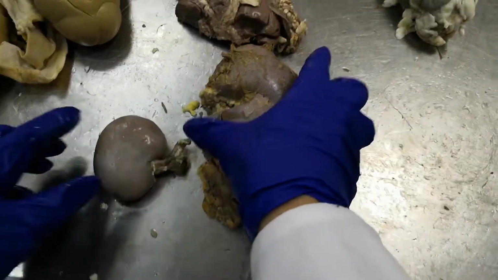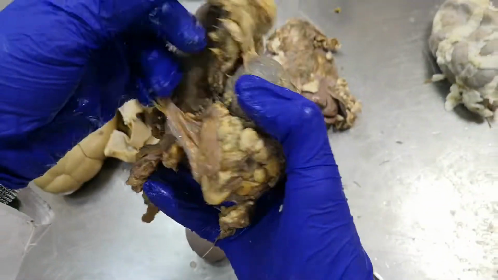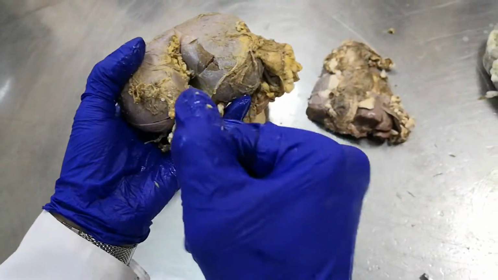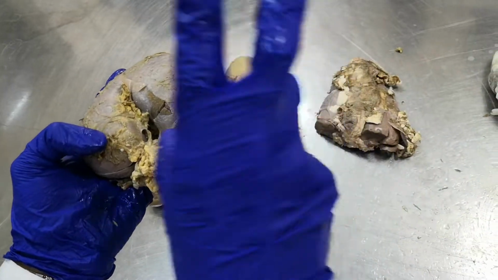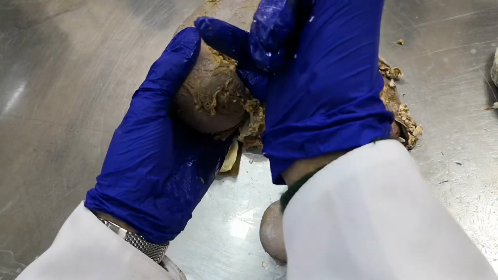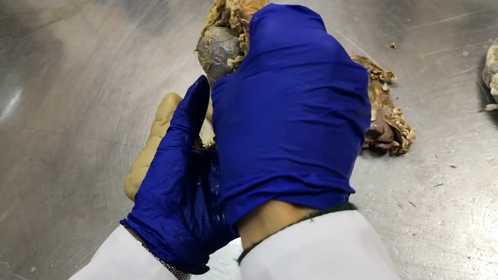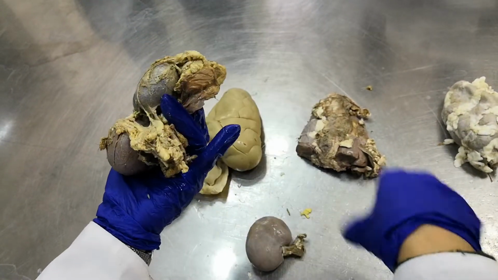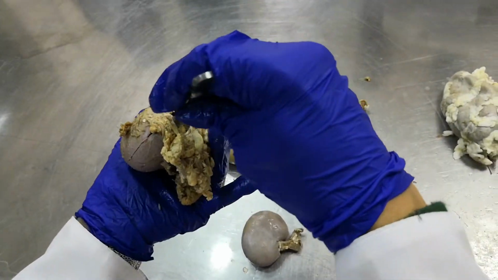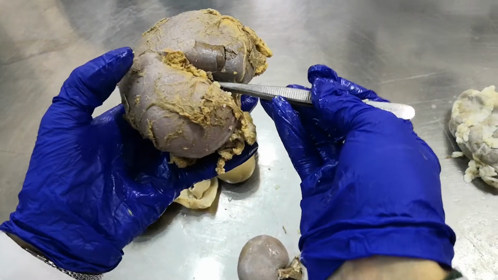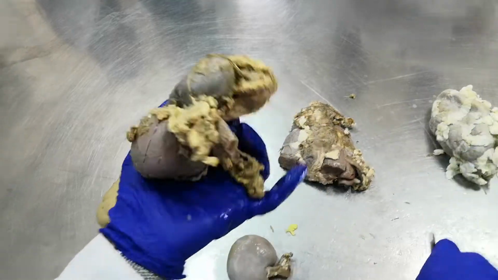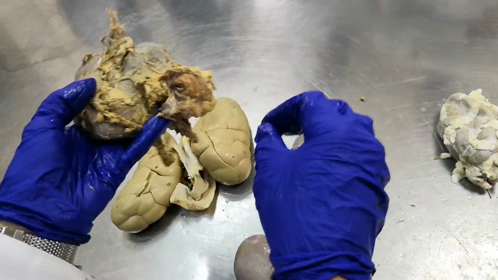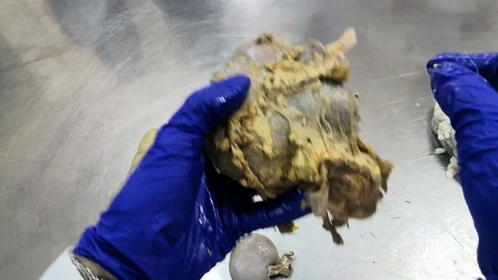Then we have the renal sinus, for the ureter. The renal hilus is the entrance of the arteries, the blood supply and nerve supply.